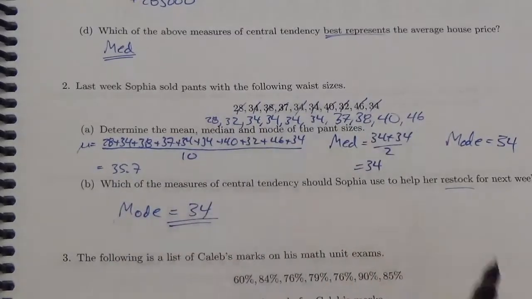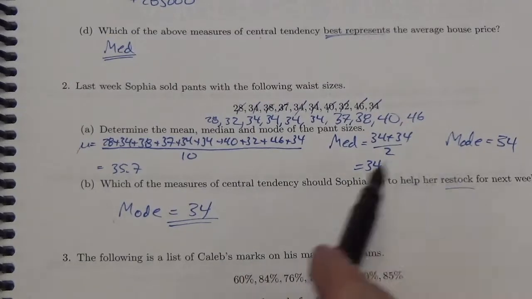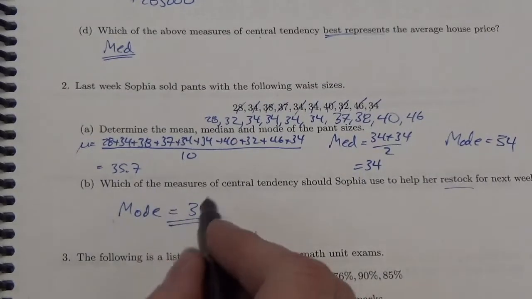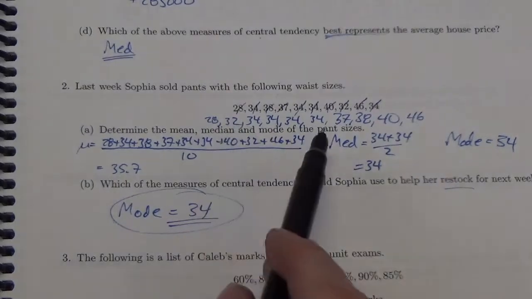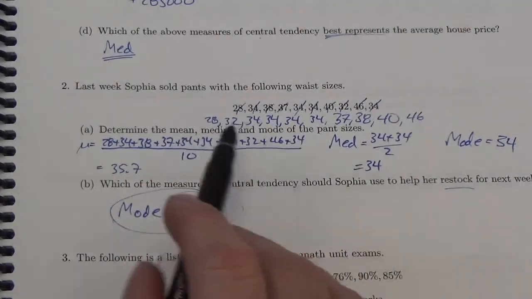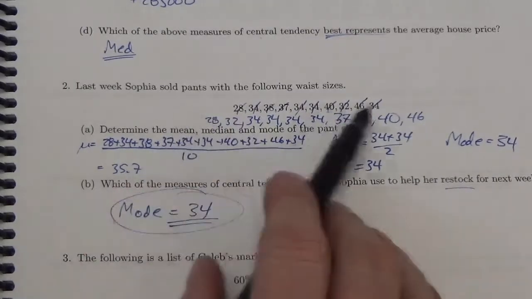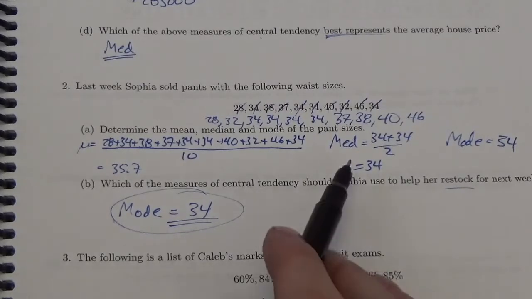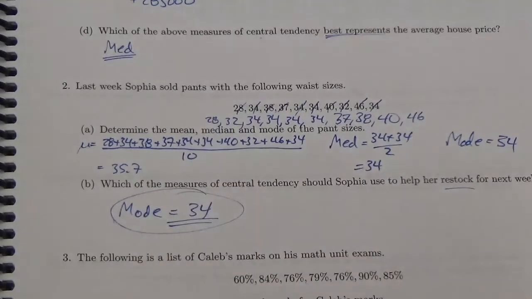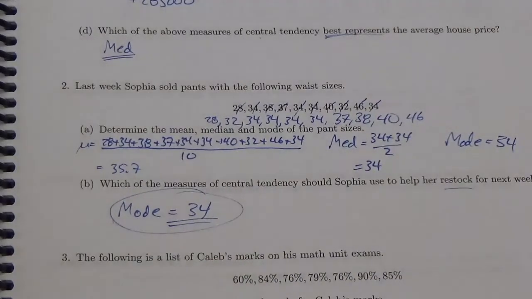The mean was 35.7. There isn't even one in there that is 35.7. Now, although the median and the mode are the same in this case, it's actually the mode that makes the most sense. It's not because of the value, but because of the concept. The median doesn't necessarily have to be one of these items, but she is limited to these items when she goes to restock. So the fact that the median might not be one of these items makes it not a great example to be using here. The mode is probably the best one to use here.